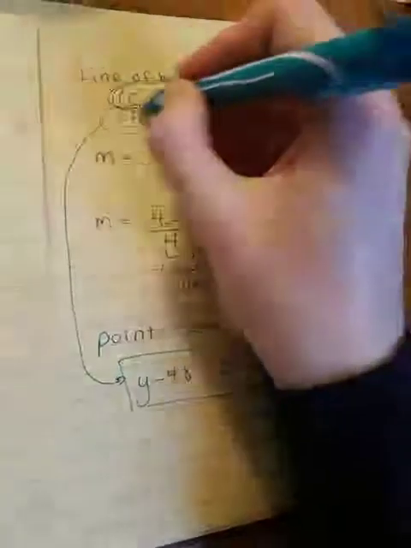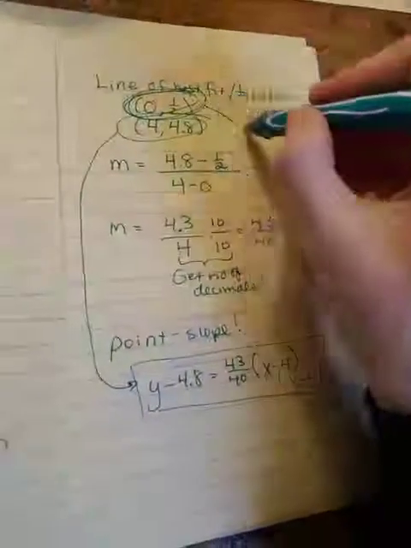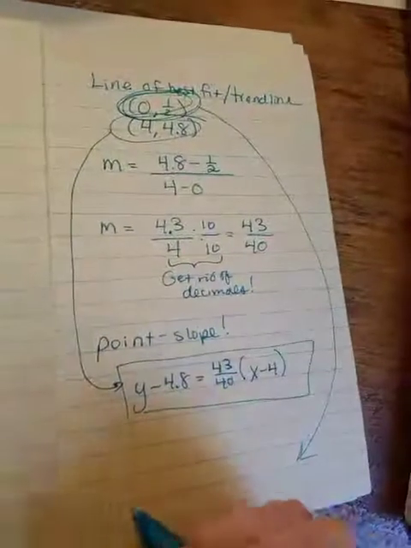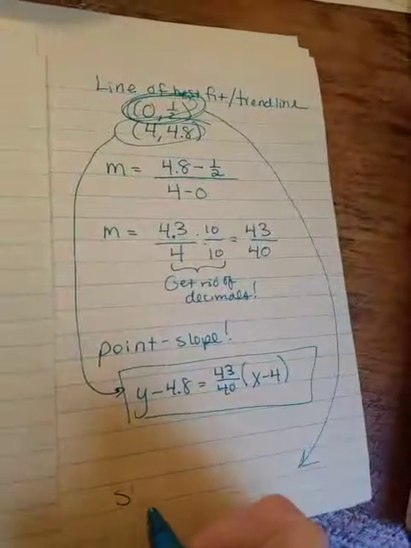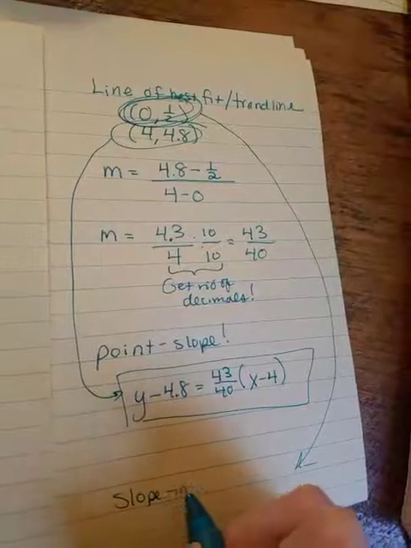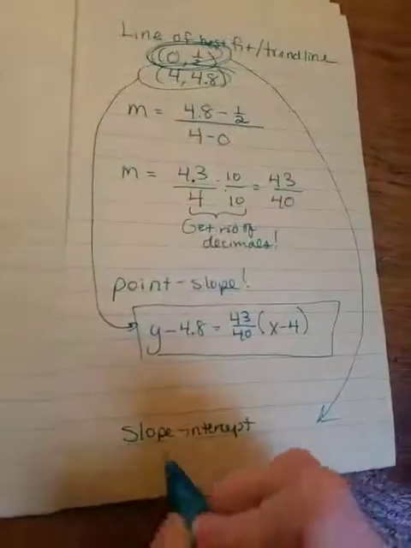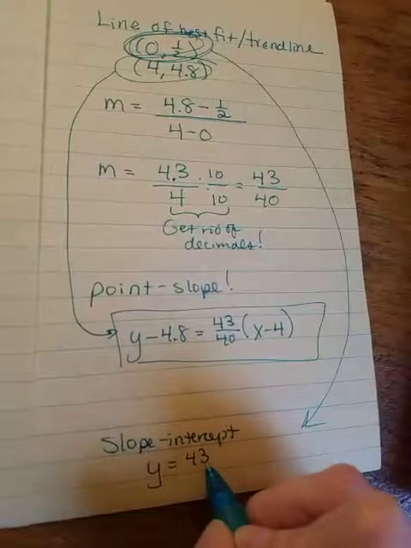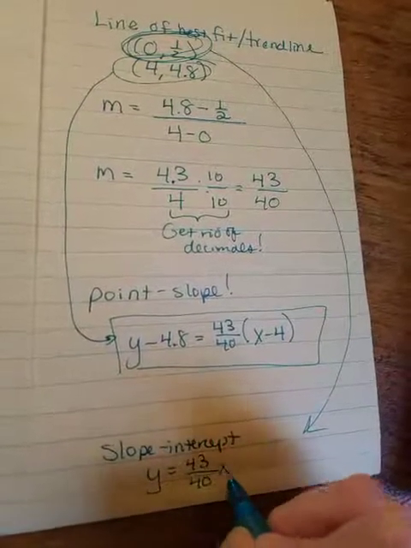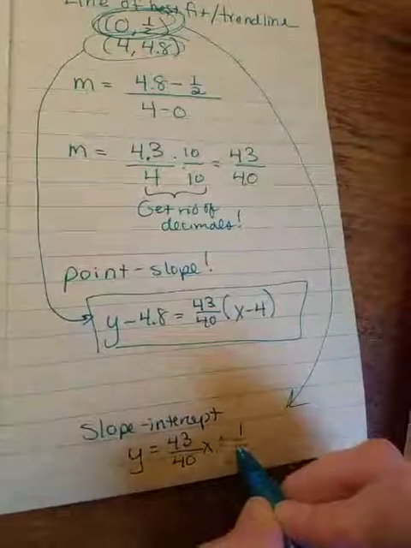Some of you in class were realizing that anytime you have 0 comma a number, that is the y-intercept. So if you put this in slope-intercept, you could easily do that. Okay, so it would be y equals your slope, and then plus your y-intercept of a half.